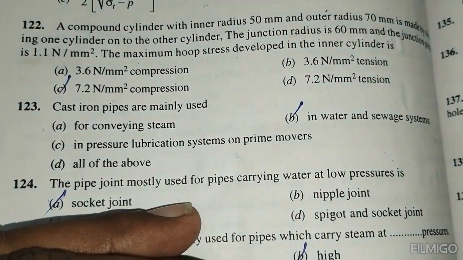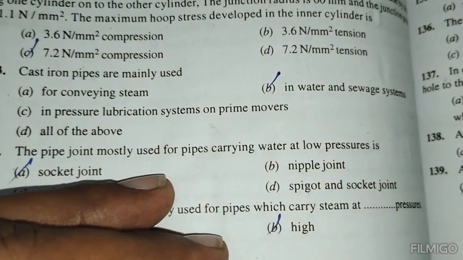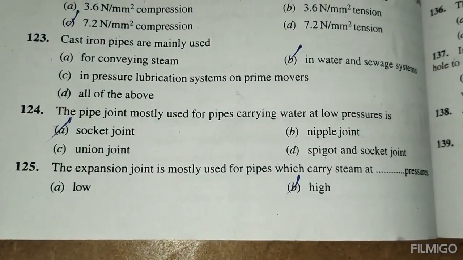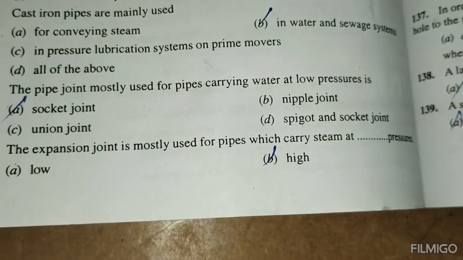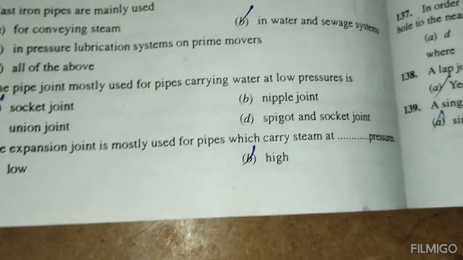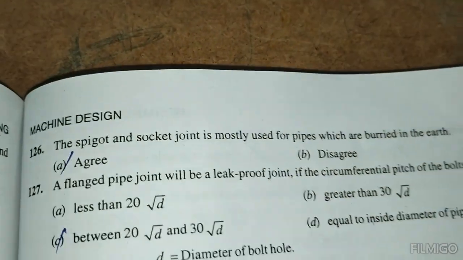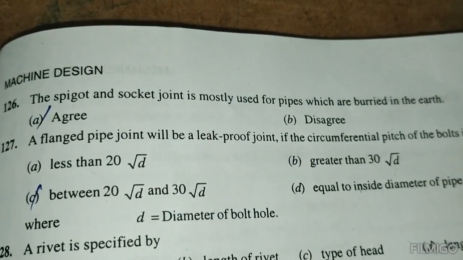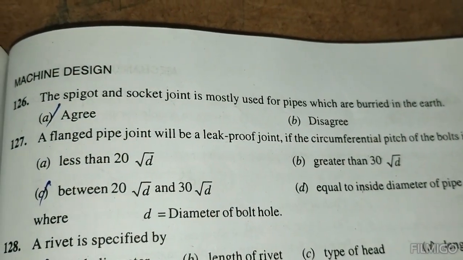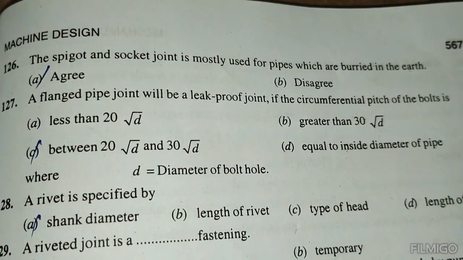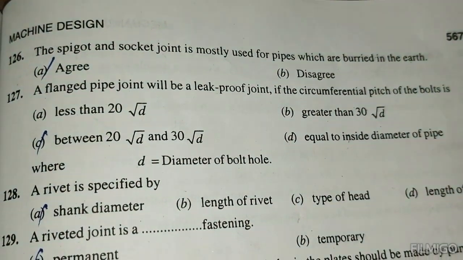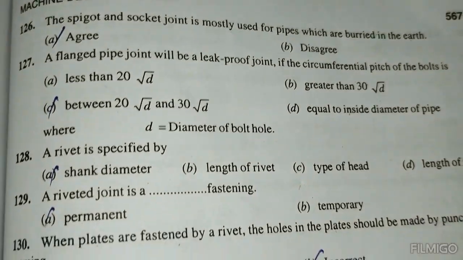Cast iron pipes are mainly used in water and sewage systems. The pipe joint mostly used for pipes carrying water at low pressure is the socket joint. The expansion joint is mostly used for pipes which carry steam at high pressure. The spigot and socket joint is mostly used for pipes which are buried in the earth. A flanged pipe joint will be a leak-proof joint if the circumferential pitch of the bolts is between 20 root D and 30 root D.